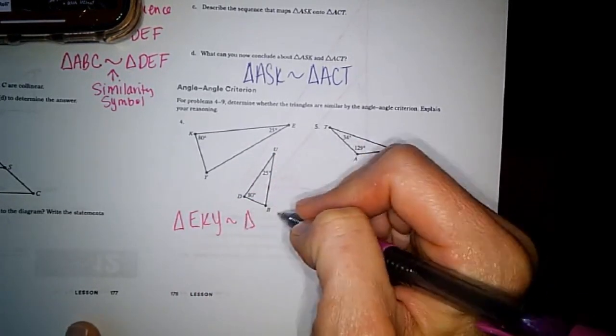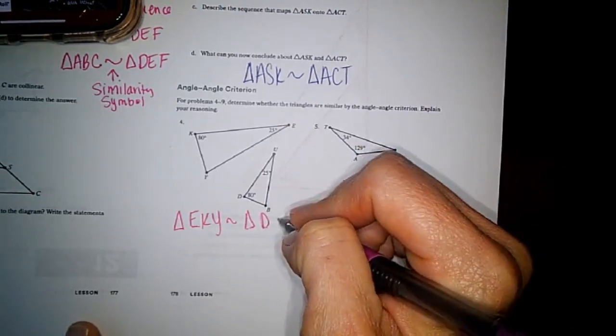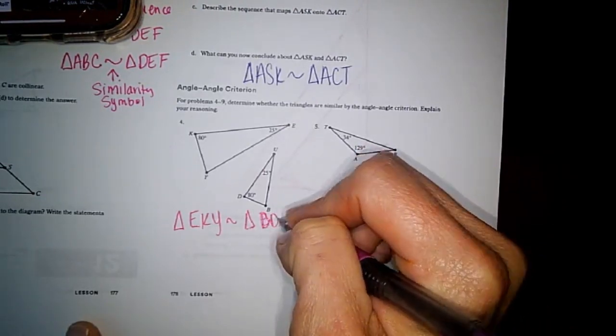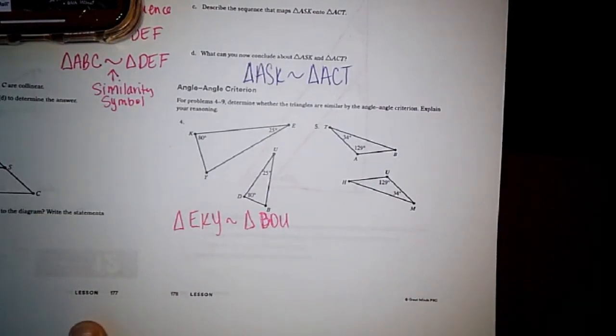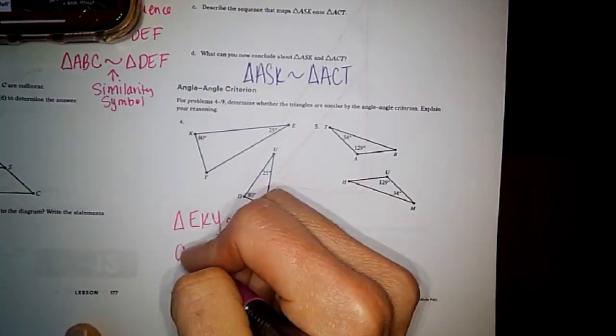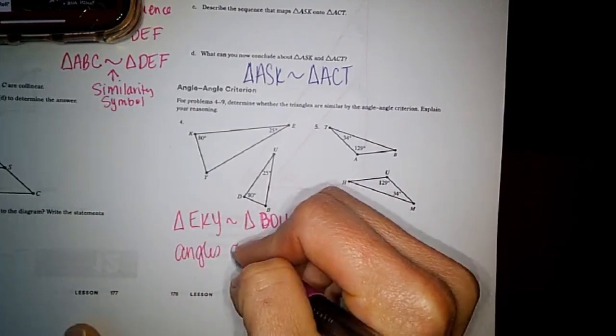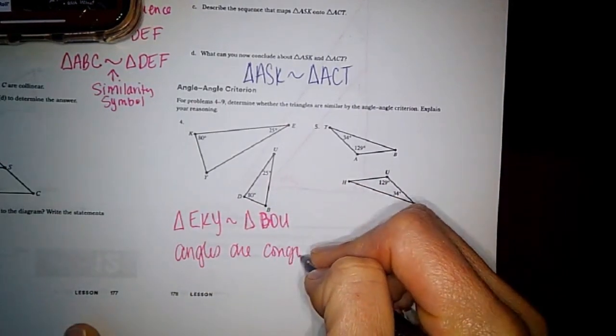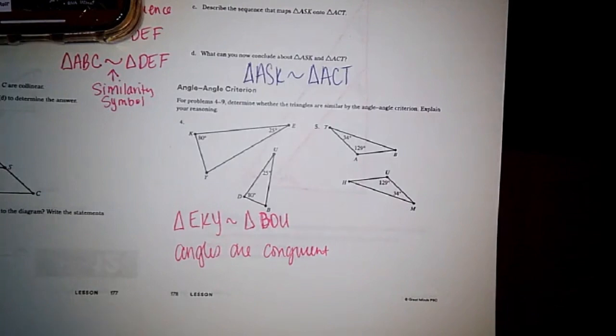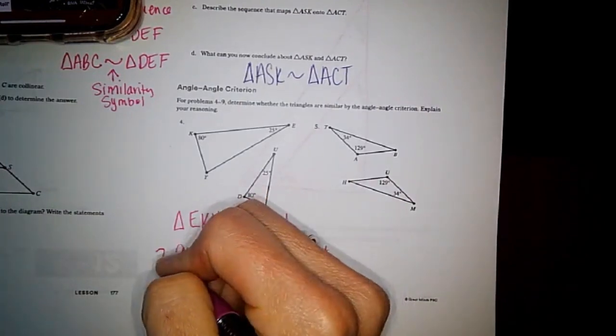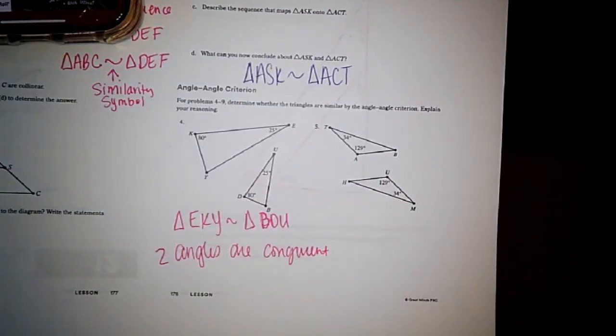BDU. And how do you know that? I know that because if two angles are congruent, it means that the triangles are similar. So, I'll give them a line later.